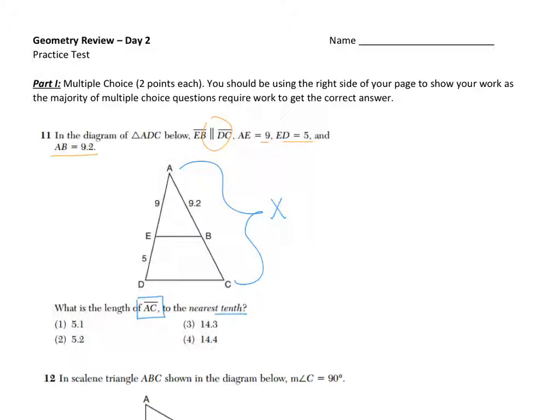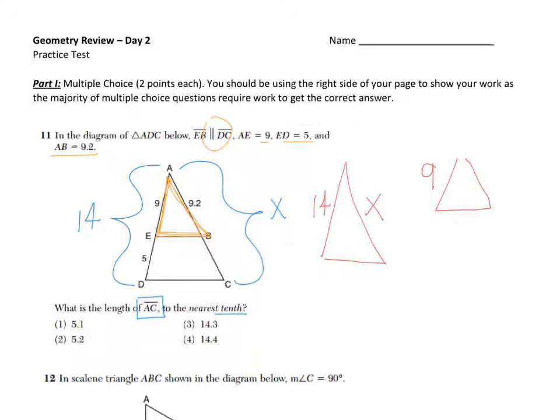And likewise, if I look at the left-hand side of my triangle here, I can find that total length. 9 plus 5 will give me 14. So this is a scenario where it might be best to separate and redraw your triangles. My big triangle has the left side 14, the right side X. Then I have this small triangle in the middle, so if I draw that triangle out, my left side is 9, the right side is 9.2.